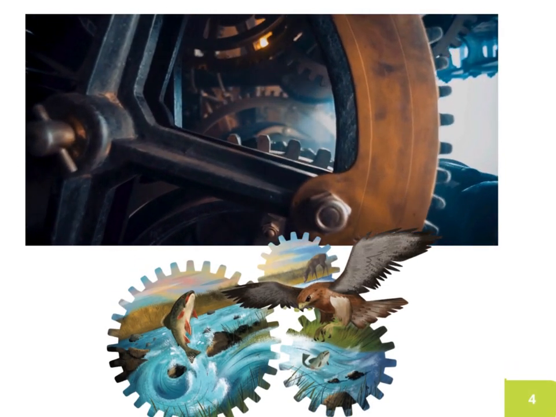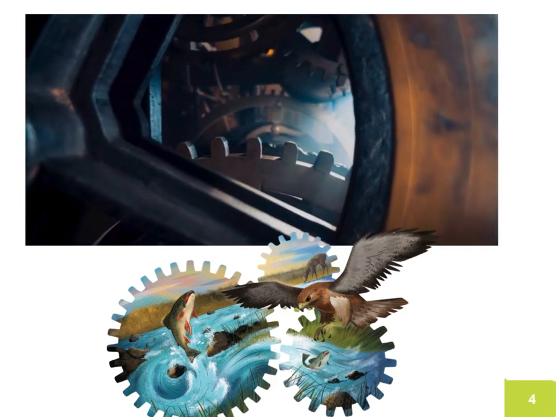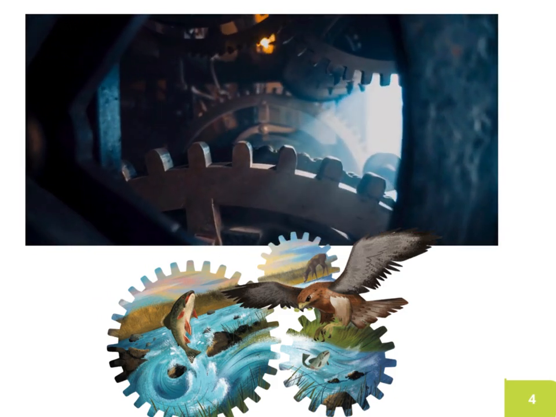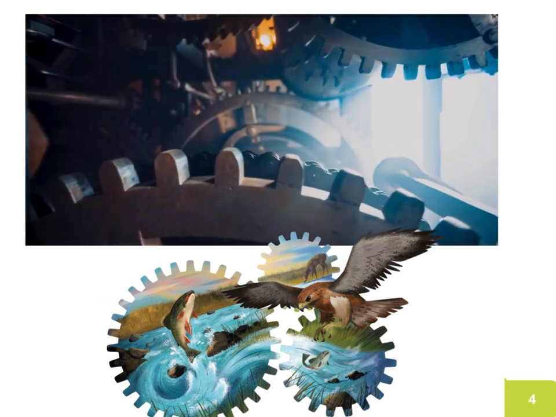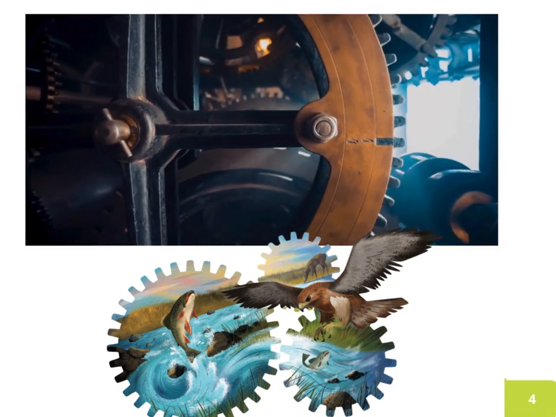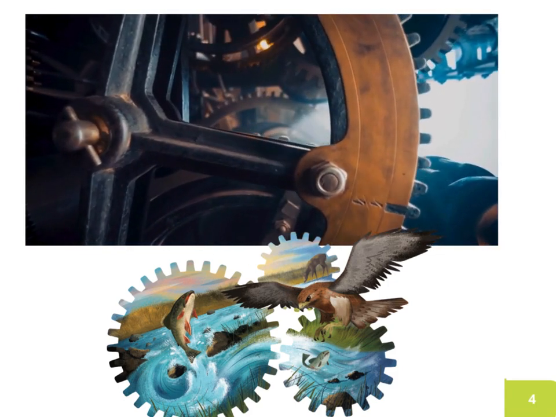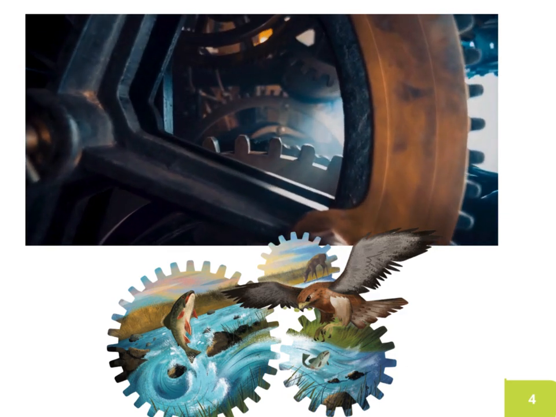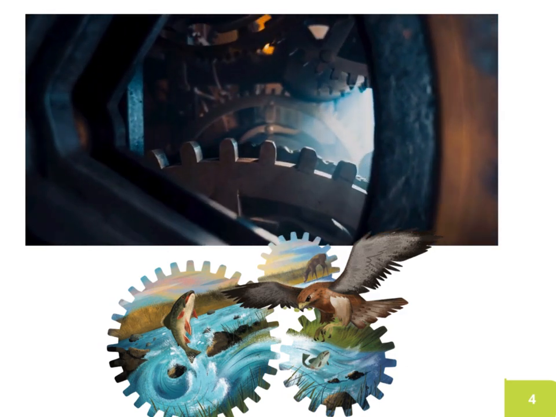Who designed and created the earth? God did. How did God design and create nature to be? Well, he created it to be perfect and good. God designed the parts of nature to work together.